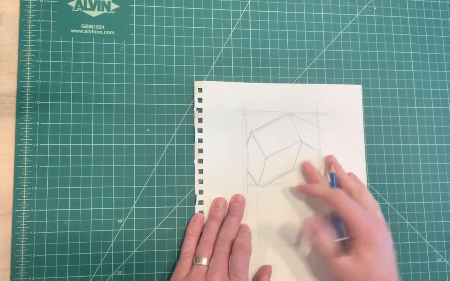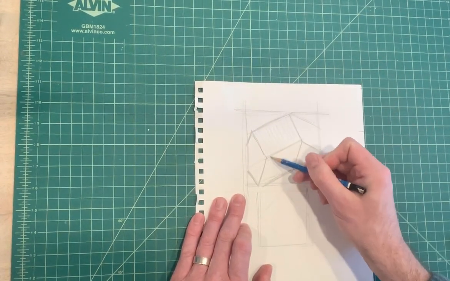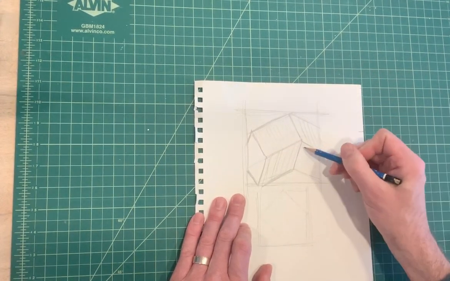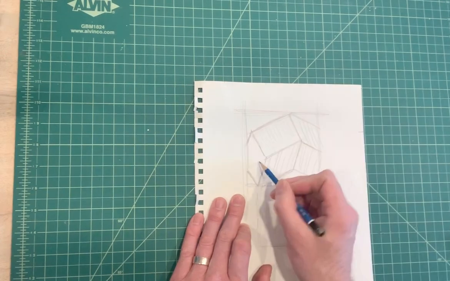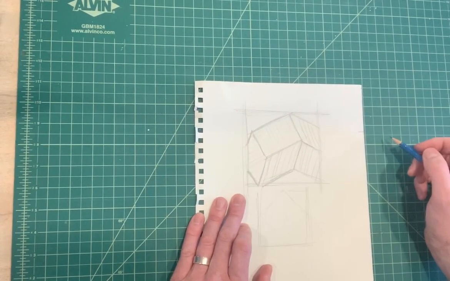This could be a good starting point. I could make stripes going in this direction, stripes going down, stripes continuing in this direction, stripes going down. These stripes could go in, I don't know. There could be a lot of different things.